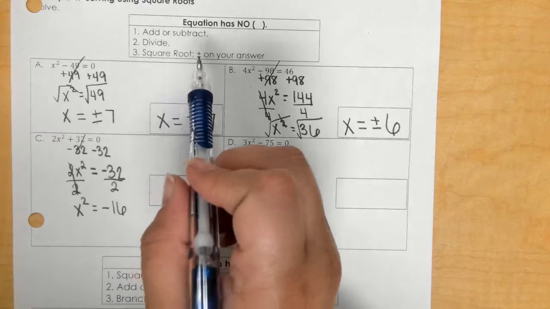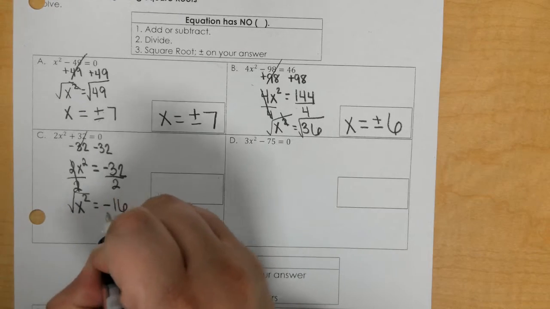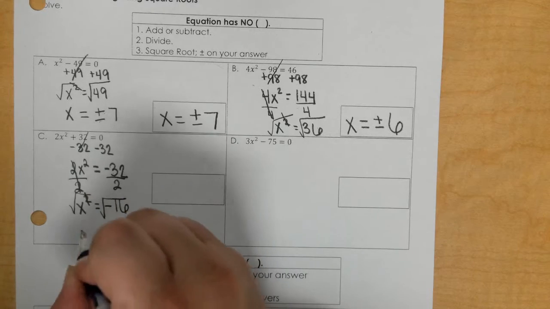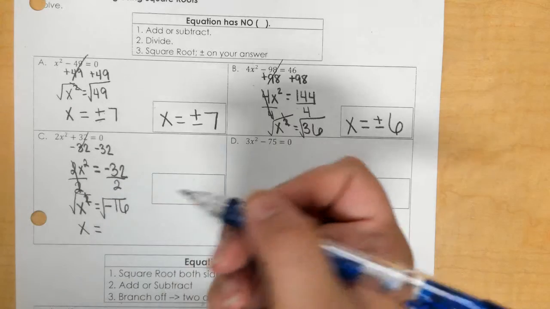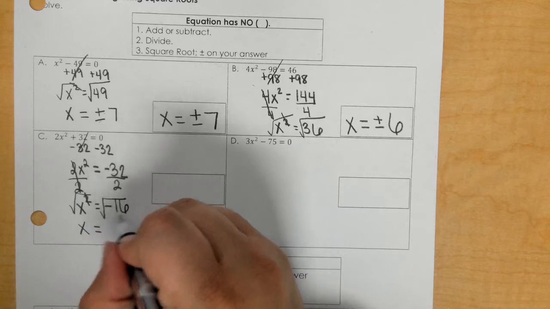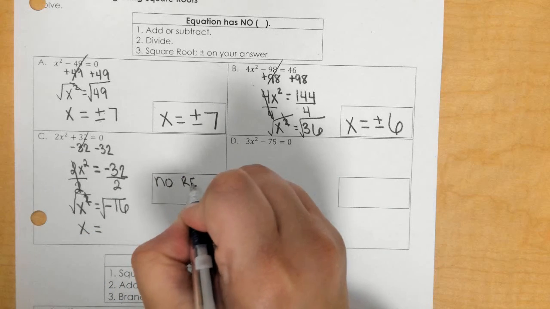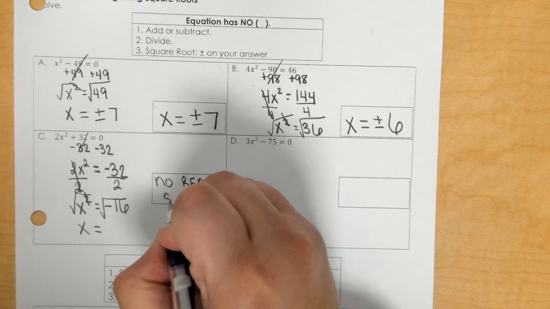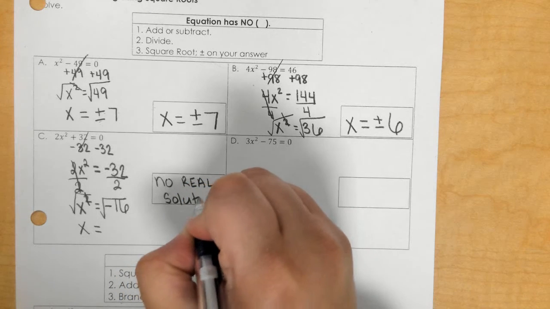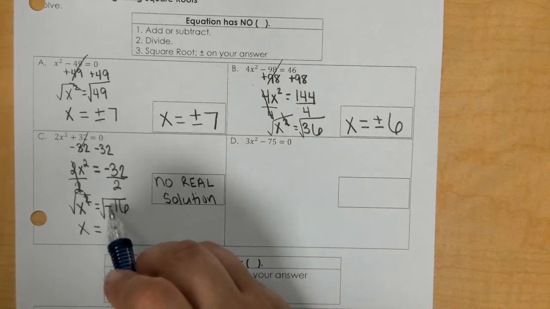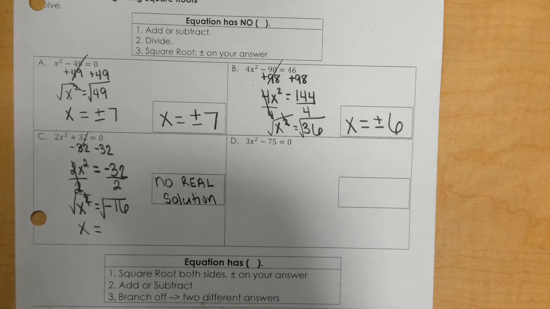Then square root both sides. And so x equals, well, we can't do this. So this is called a no real solution because of that negative inside of the radical.